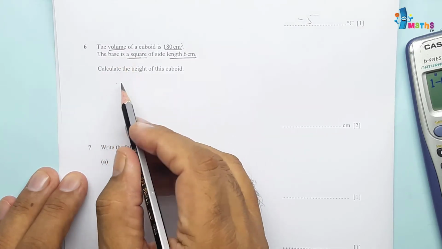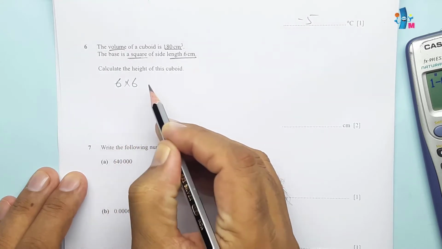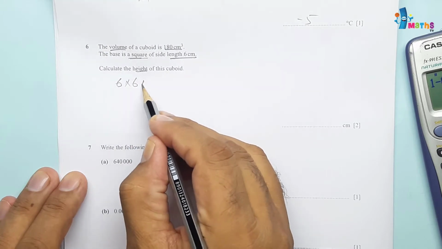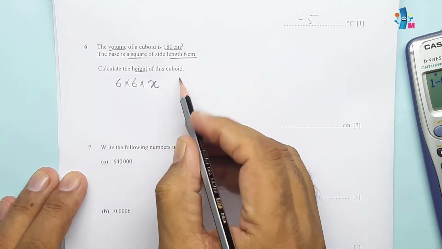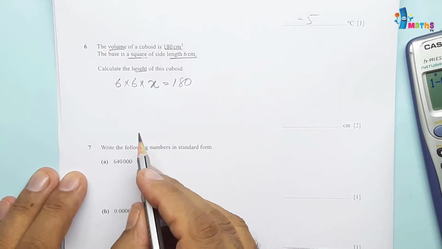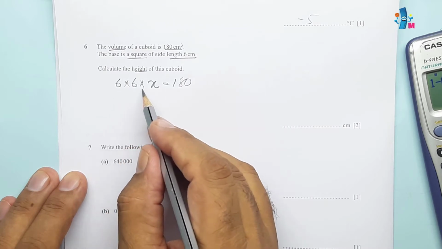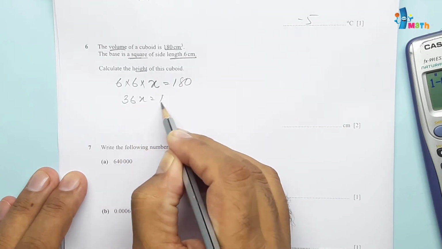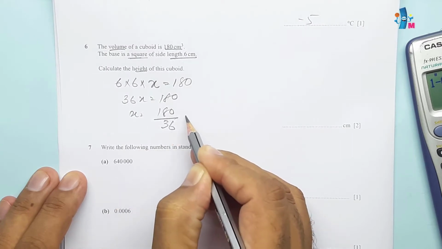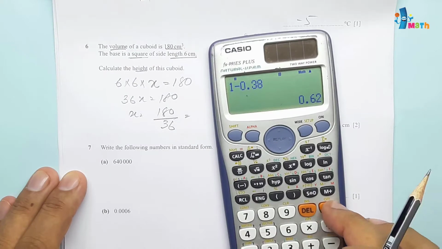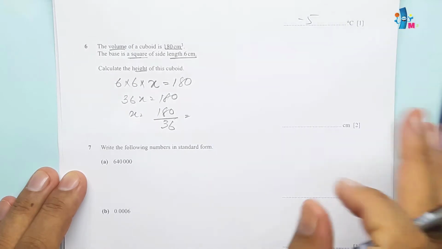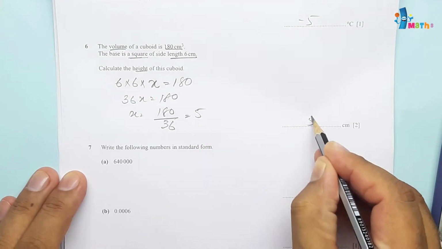So the volume of the cuboid will be length into width into height. And we don't know the height, we have to find the height. So multiply by x, suppose x is the height, will be equal to the volume, which is given as 180 centimeter cube. Now we can write it as 36x is equal to 180. So x will be equal to 180 divided by 36, which is equal to 5. So this answer will be 5.